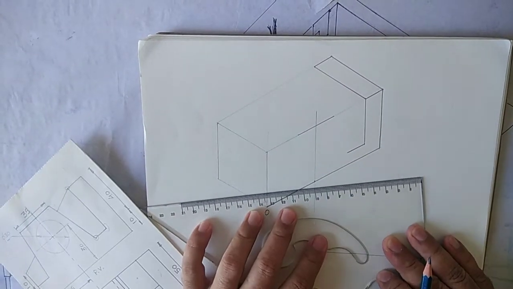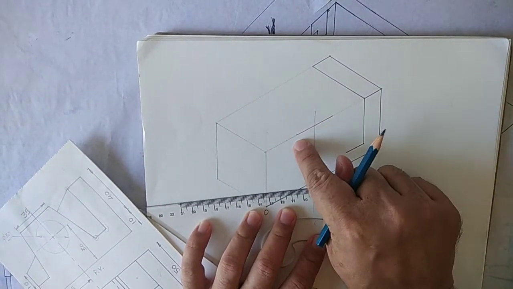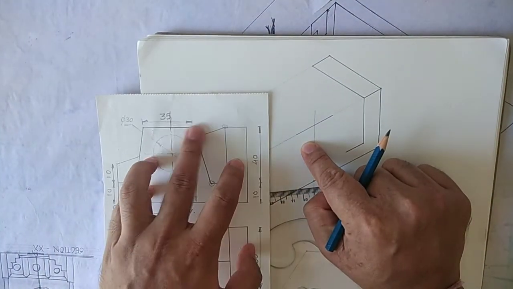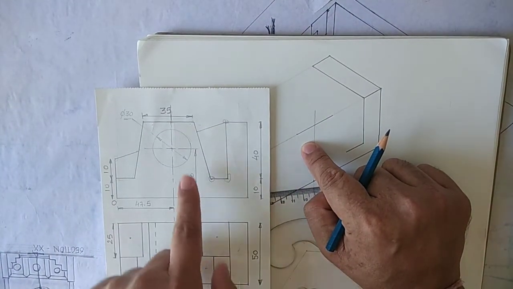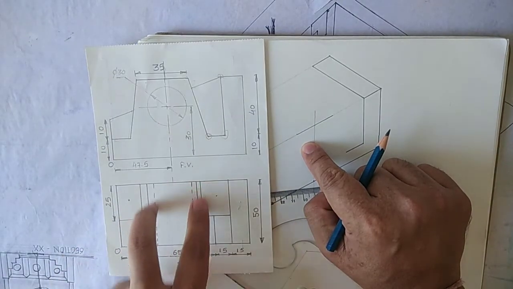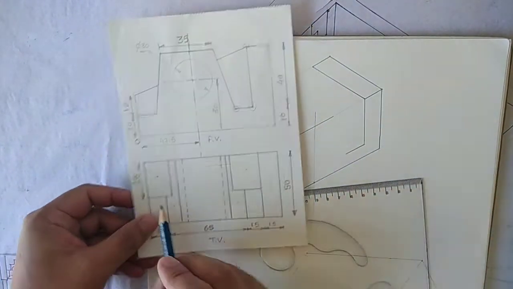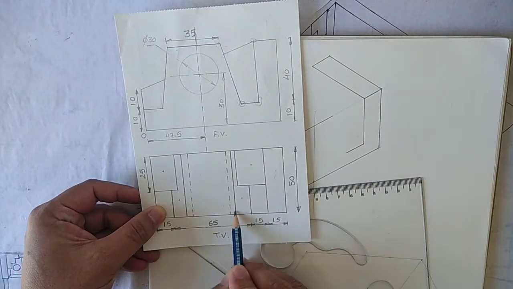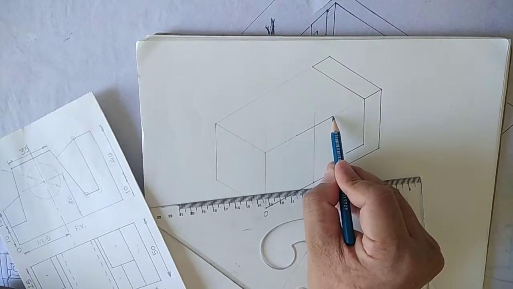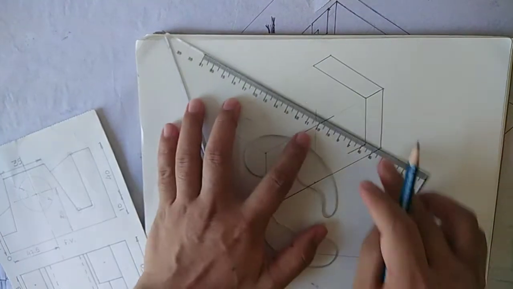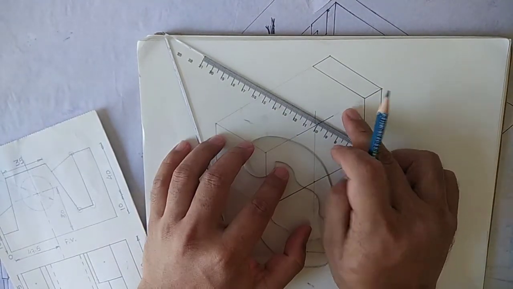Okay, so this is a line of 35 mm dimension. Now class, in top view we know it is 50 mm dimension. See this rectangle box. Now we will extend these endpoints back side parallel with the left plane axis.